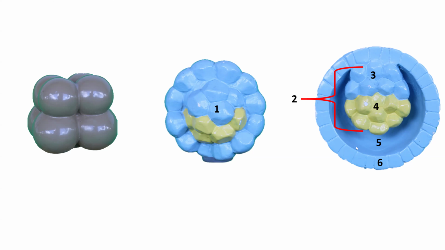Number five is the blastocele, and number six, can anyone tell me what that is? Trophoblast. So this is really important for providing nutrition to the developing embryo. We don't have much nutrition in the yolk sac. So number six, the trophoblast, is eventually going to become the syncytiotrophoblast and the chorionic villi, which will be part of the placenta, the embryo's part.